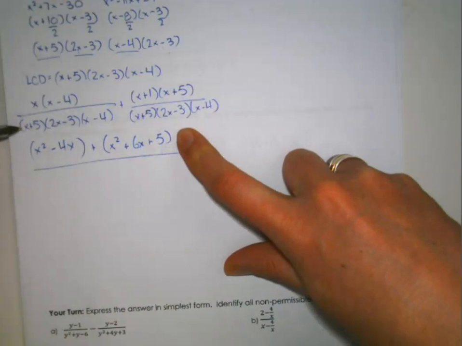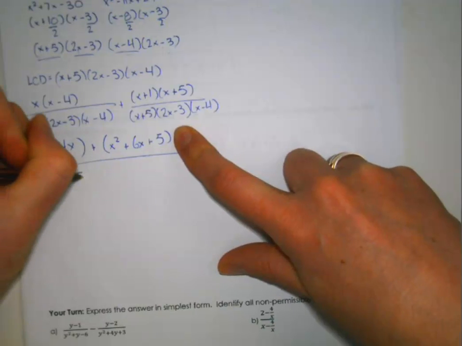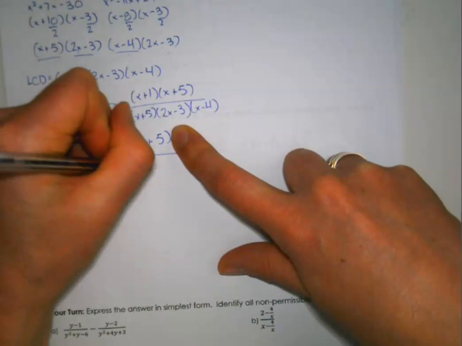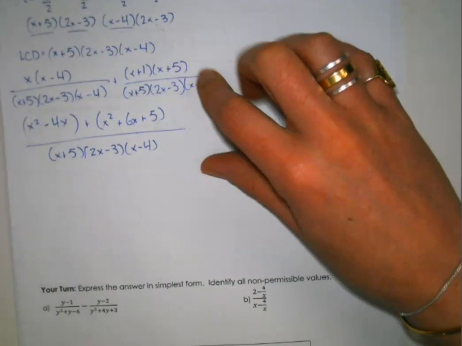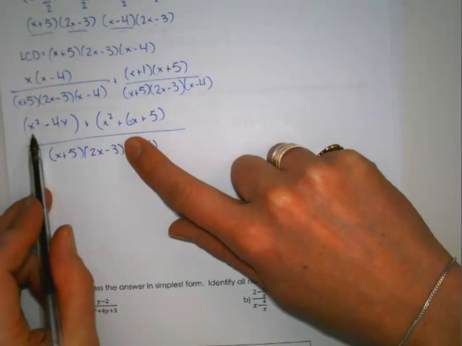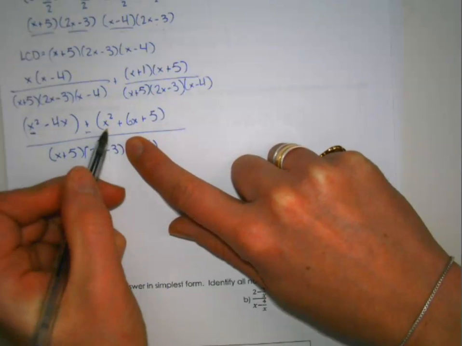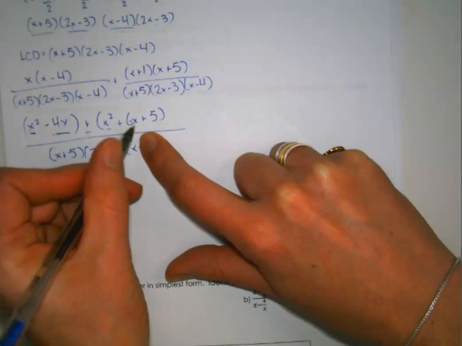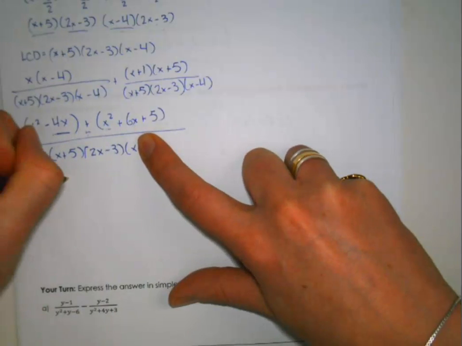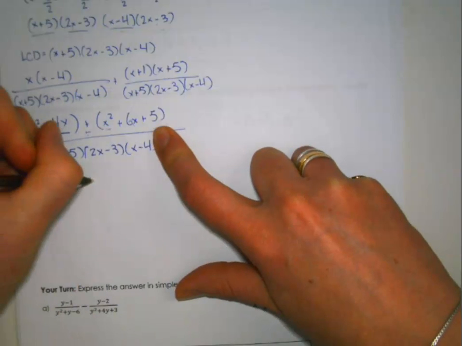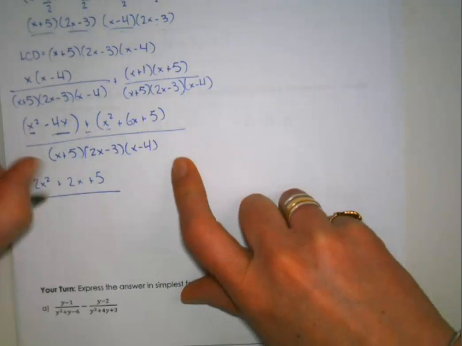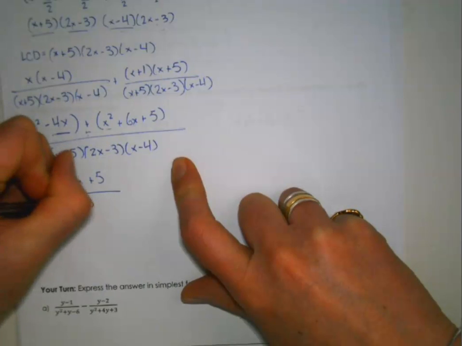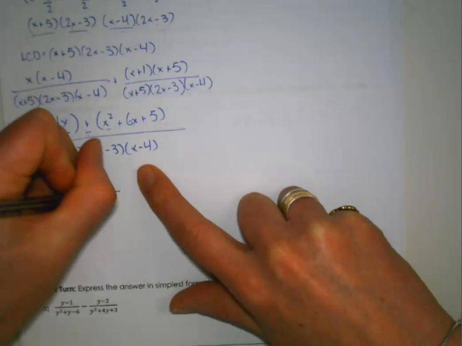And all of that, I'm just going to put over the same denominator here. So x plus 5, 2x minus 3, 2x minus 3, x minus 4. And then now I can just combine my like terms. So I have x squared plus x squared gives me 2x squared. Negative 4x plus 6x gives me plus 2x. And then I just have the plus 5 at the end there. And all of that is going to be over x plus 5, 2x minus 3, x minus 4.